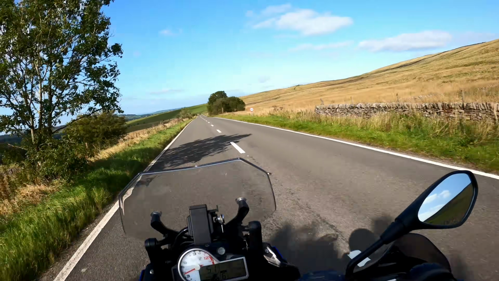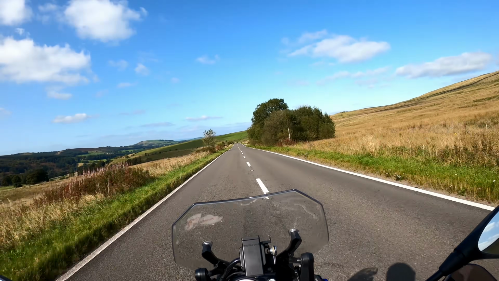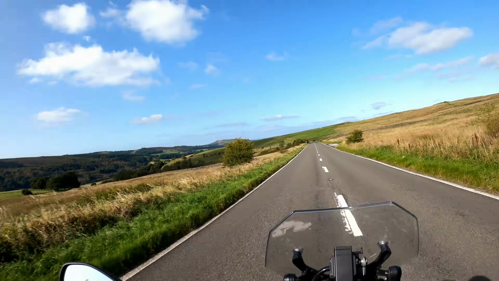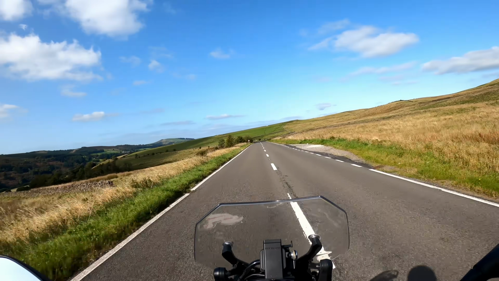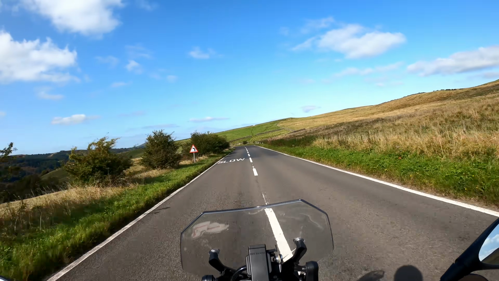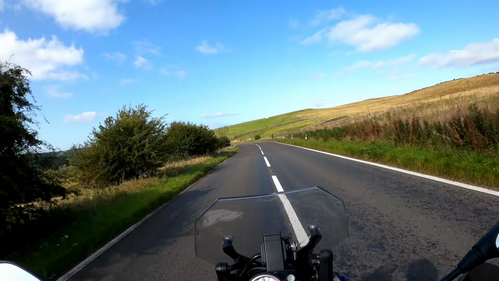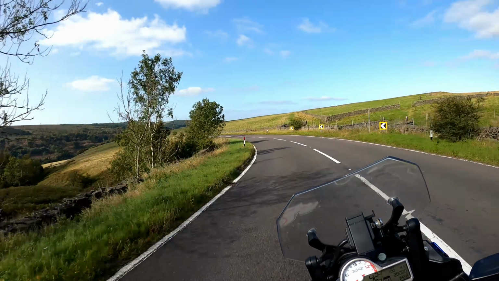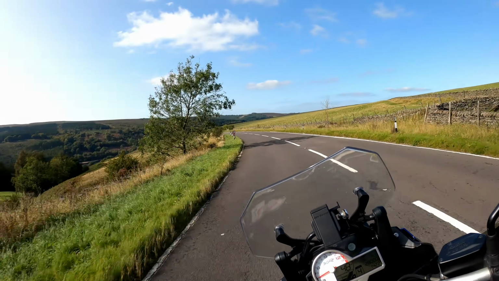So on approach, checking the mirrors, nice early move to the offside towards the centre line. It's a broken line through the corner. I'm looking through the corner to see if you can see any traffic. But the limit point is getting closer, and I'm now rolling off the gas on the speed phase. A little bit of brakes, down a couple of gears, now the limit point is static, and now it's going away from me.